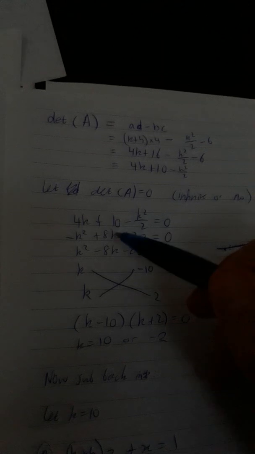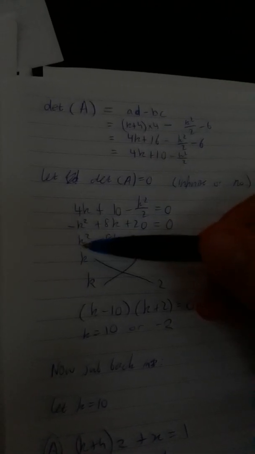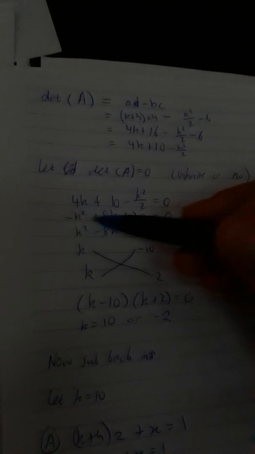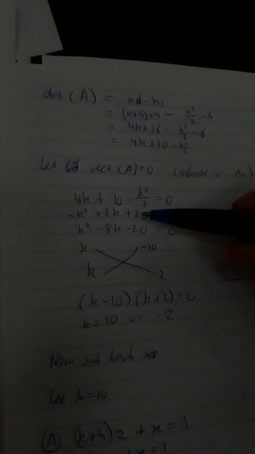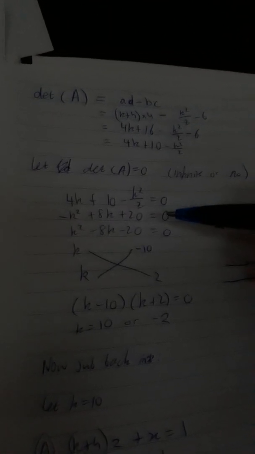So negative k squared plus 8k plus 20 equals 0. Now I times it all by negative 1, just to get rid of that negative. So k squared, take away 8k, take away 20 equals 0. Just change this negative to positive, this positive to negative, this positive to negative, and this is 0, so it doesn't matter. When you times it by negative 1, it's still going to be 0.